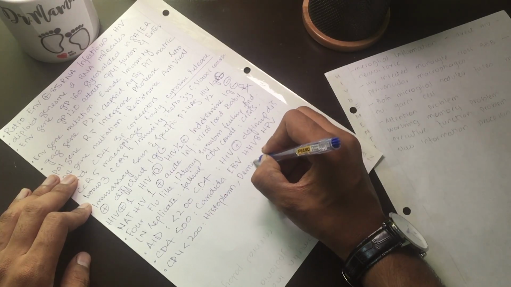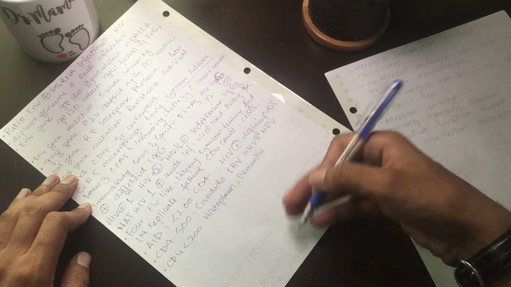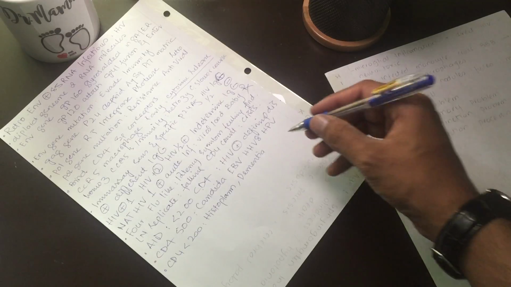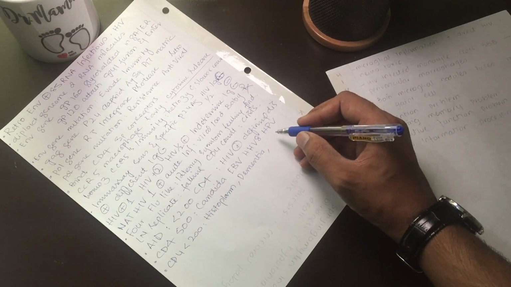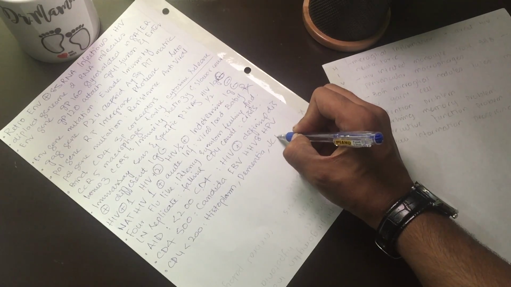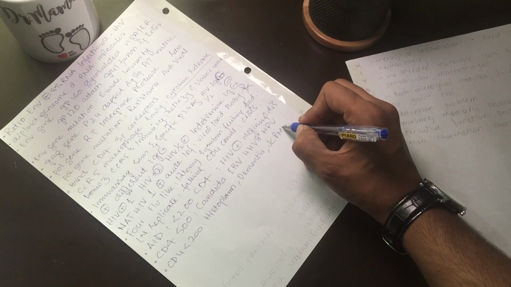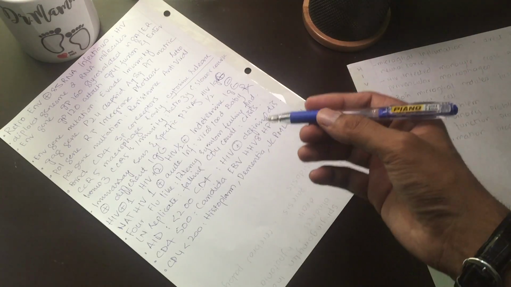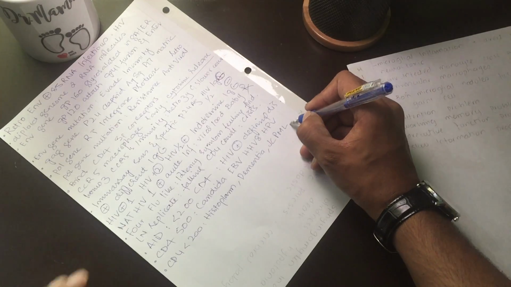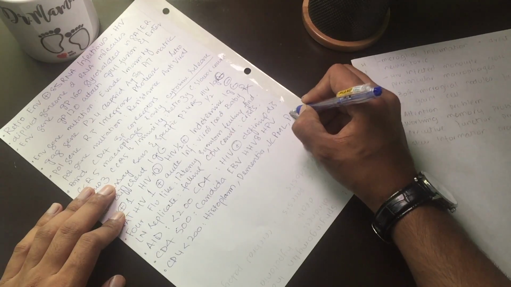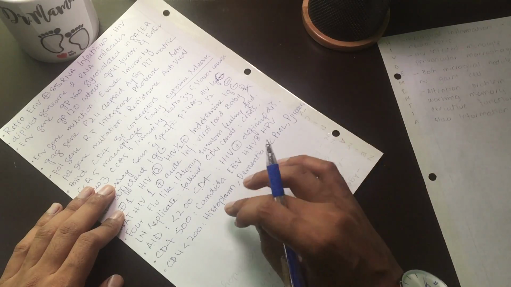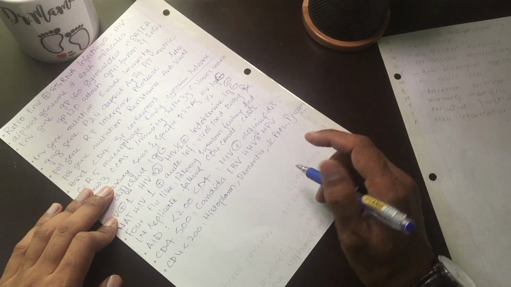There is a dementia problem, HIV-related dementia, with microglial nodules in the brain, and also JC virus causing progressive multifocal leukoencephalopathy, and also Pneumocystis jirovecii. Pneumocystis is very commonly tested, and we discussed this in separate lectures.